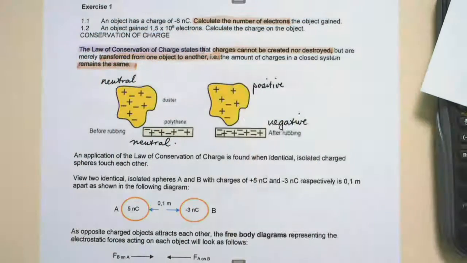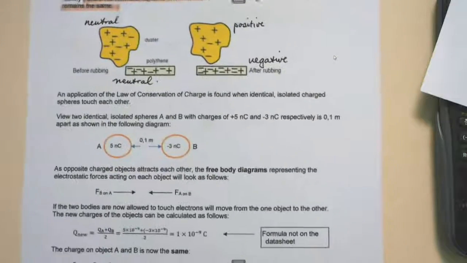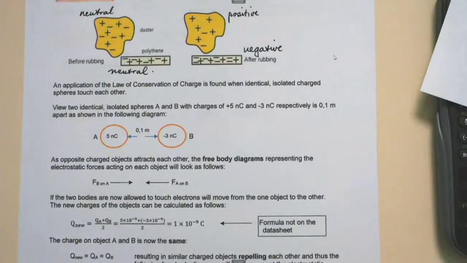So a charge can't split up into two small negatives, or two pluses combine and be one big plus. It doesn't work that way. The charge is conserved. Alright, so I hope that is quite clear. Now let's look at how we can do an application of this law.